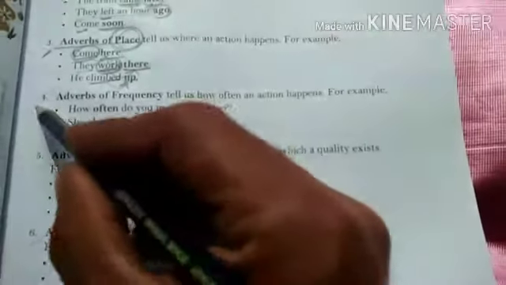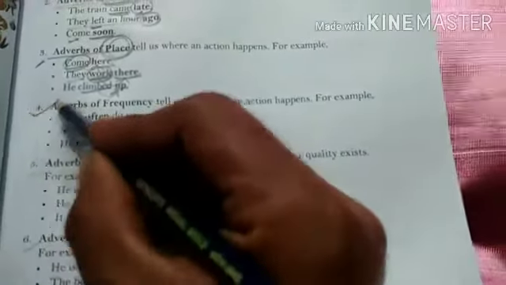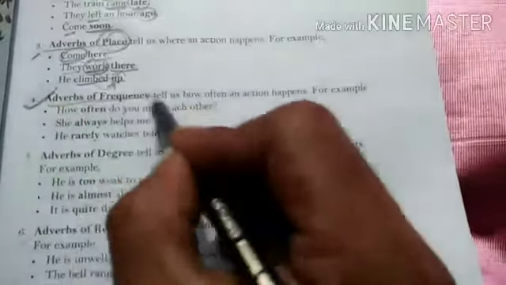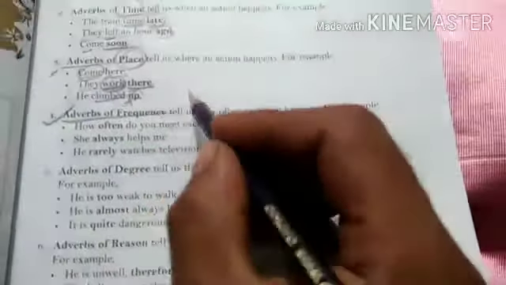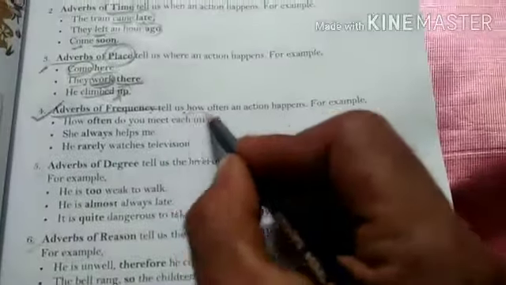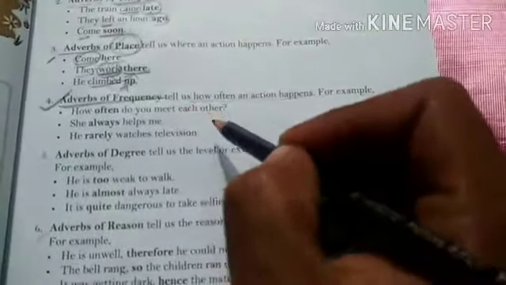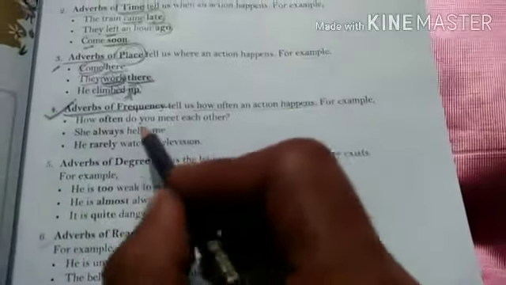Now we will move to the fourth kind of adverbs, that is adverbs of frequency. So adverbs of frequency tell us about how often an action happens, that means how many times such an action takes place. For example, how often do you meet each other?